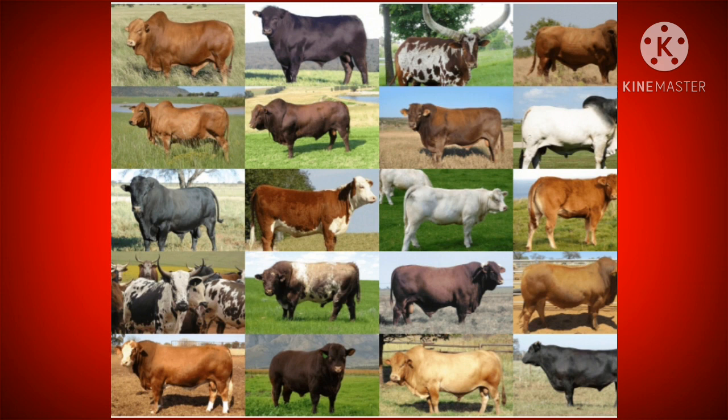The dairy breeds are of two types, indigenous breeds and exotic breeds. First one, indigenous breeds. They are native of India. Example, Sahiwal, Red Sindhi. These cattle are well built with strong limbs, prominent hump and loose skin.